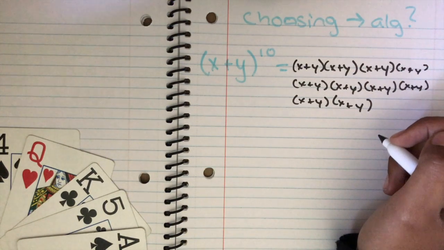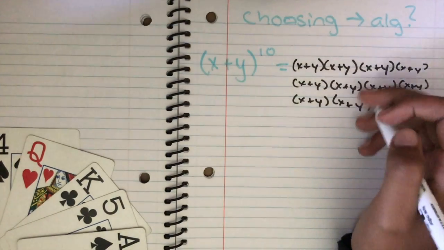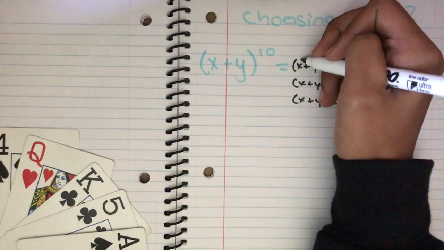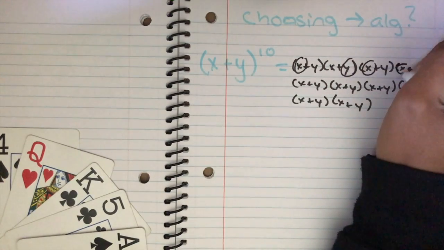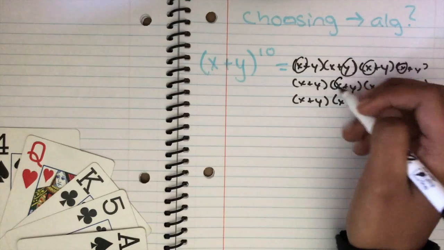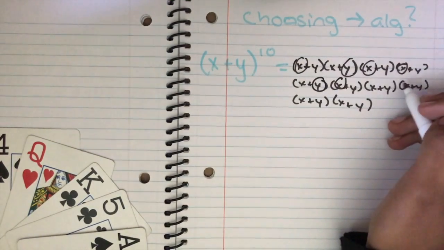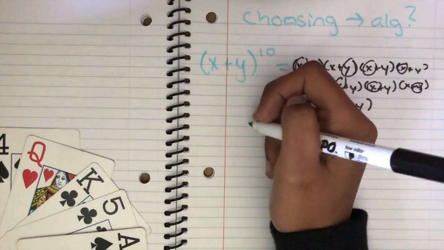You get the point. Then for each term, we choose 1 variable from each factor to multiply for a total of 10 variables. Now, if we want to find the coefficient of the x to the 5th times y to the 5th term, note that there are 10 variables multiplied together. You need 1 from each, which means that the sum of the powers has to equal 10.